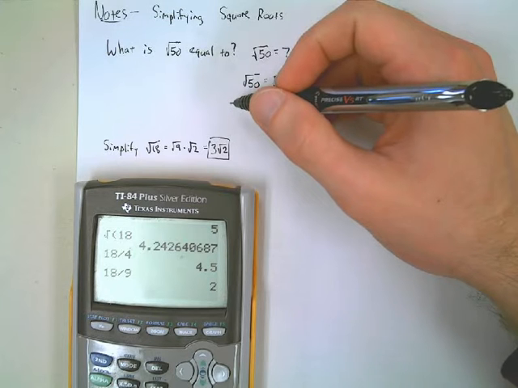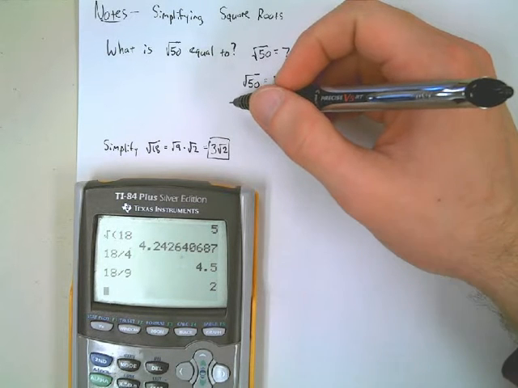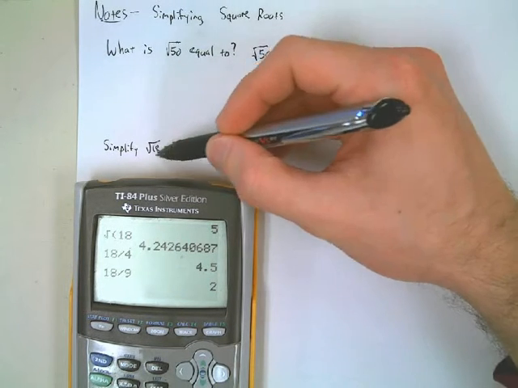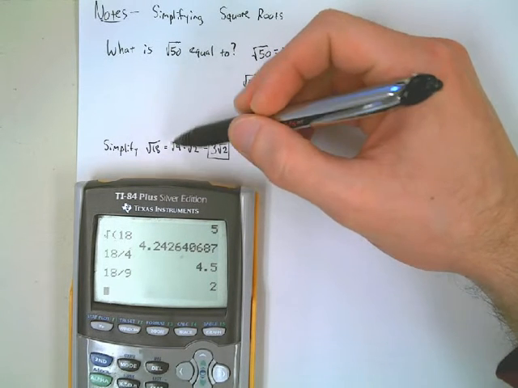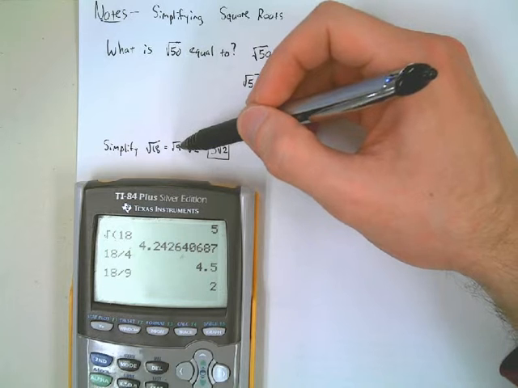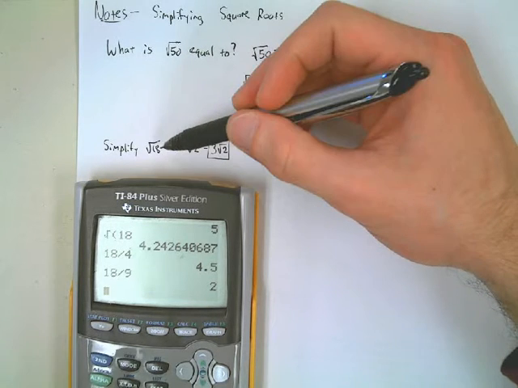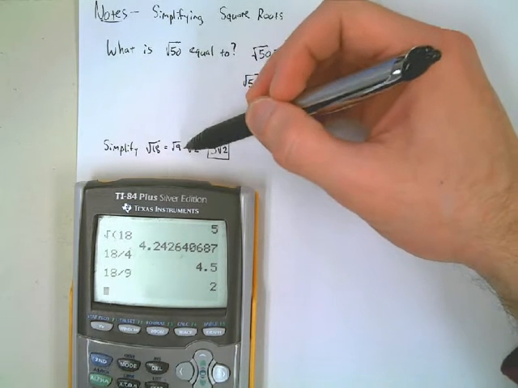But you can't do that because 9 times 1 doesn't give you 18. Right, you've got to break up 18. You break up 18 into numbers that multiply to make that 18. So 18, we take the 9 out, leaves us with the square root of 9 times the square root of 2, right? The square root of 18 is the same thing as the square root of 9 times the square root of 2.